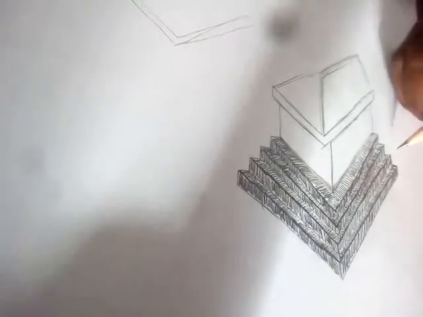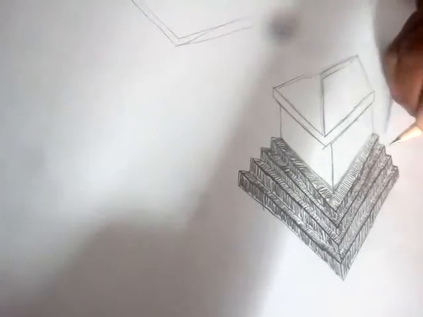And with the 4B, because the 4B is a little bit dark, I now do the elevation. You also do it as vertical as possible. Just emphasize our edges there too.